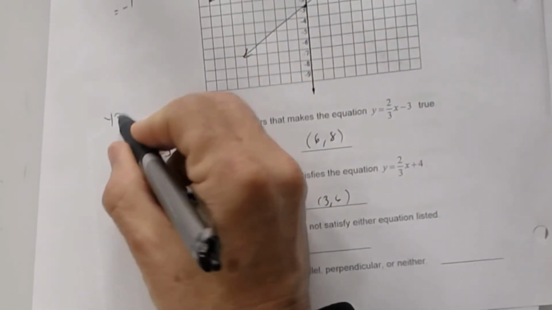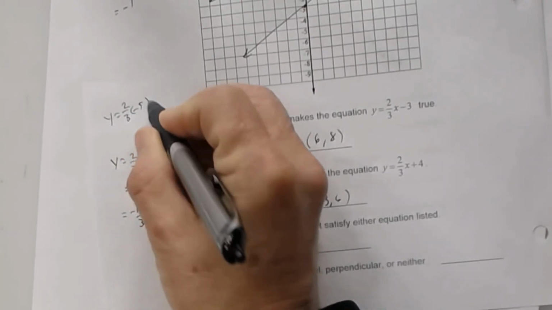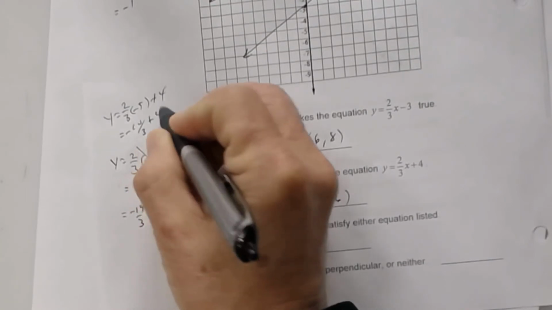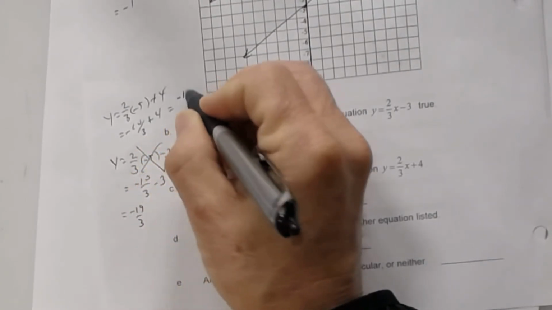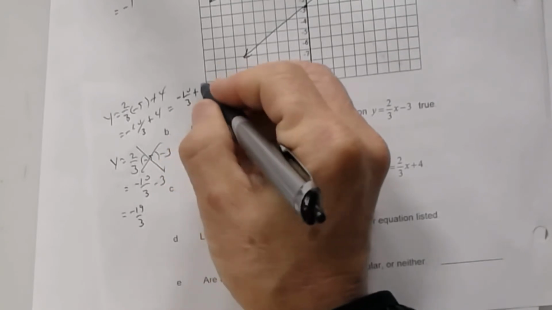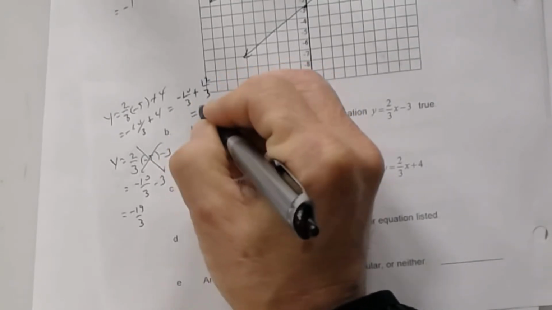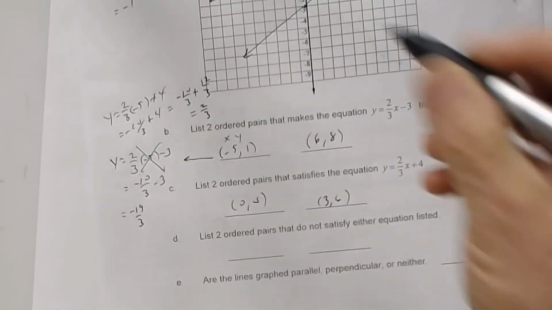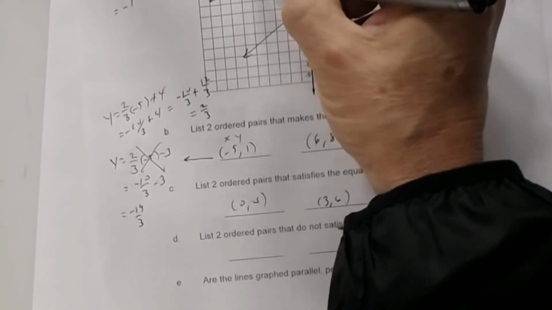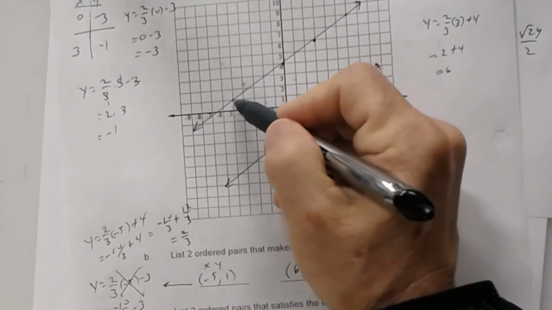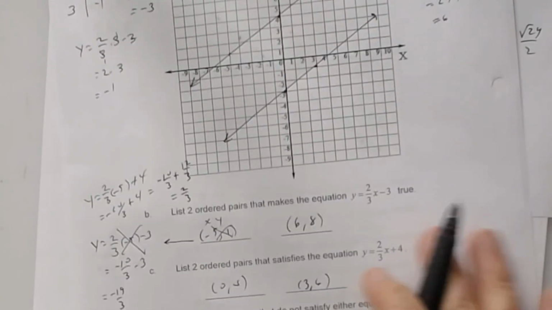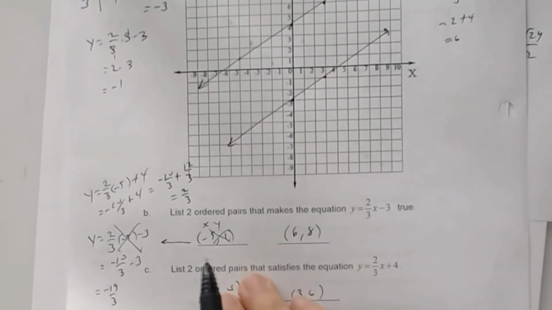So y equals 2/3 times -5 plus 4. So that's -10/3 plus 4. Use your calculator if you need to, but it's really -10/3 plus 12/3, which is 2/3. So it is 2/3, but notice my point right here. It looks like it's over 1, so that's not correct. So I'm just going to go ahead and use the one we chose.